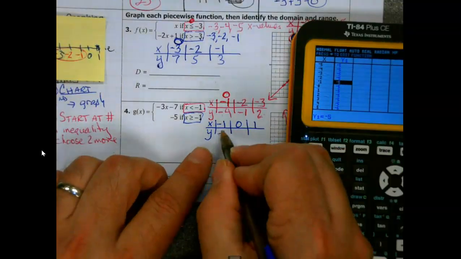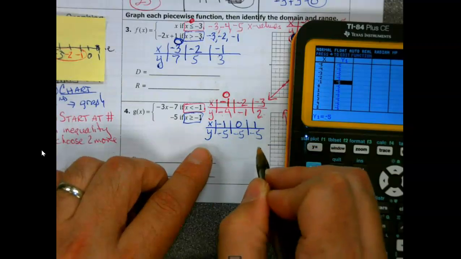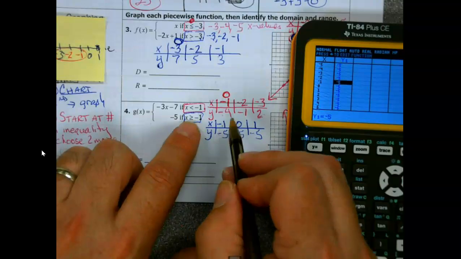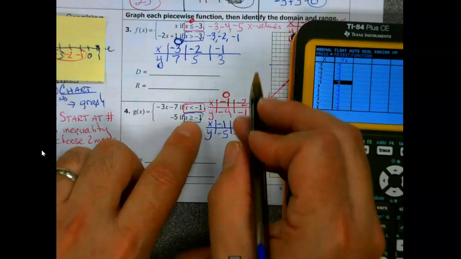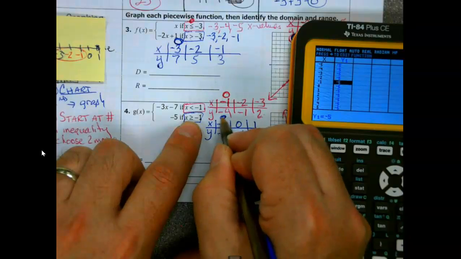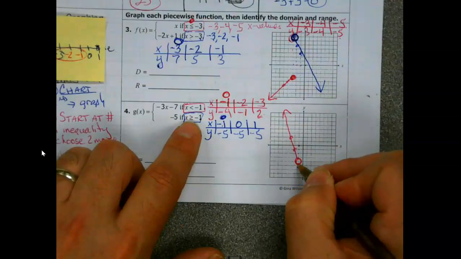So, okay. And since my first number is -1, x is greater than or equal to, we're going to have a closed-in dot at -1, -5, big dot.